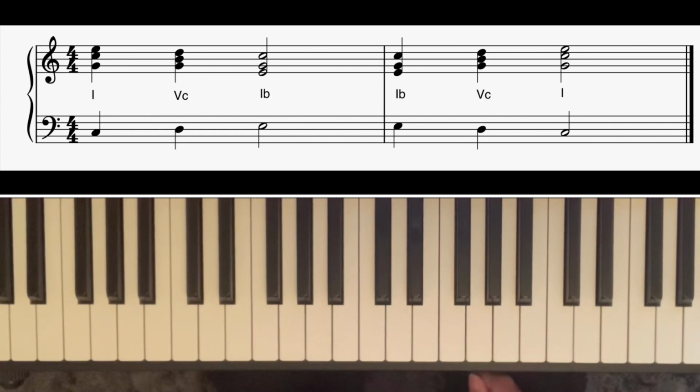For the time being, the use of the chord 7 is fairly restricted, and it's used as a substitute for the dominant chord.